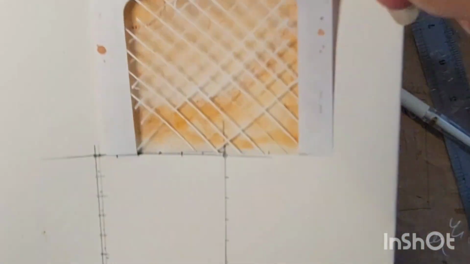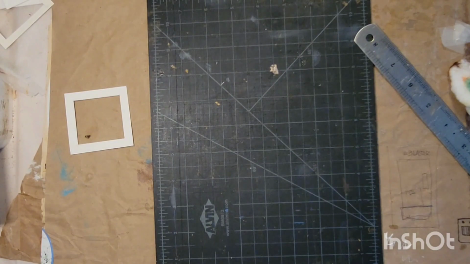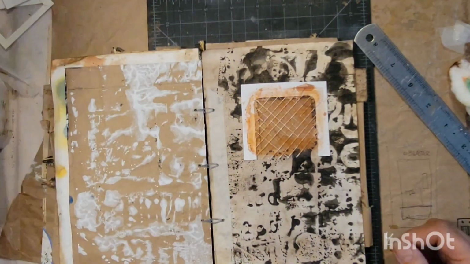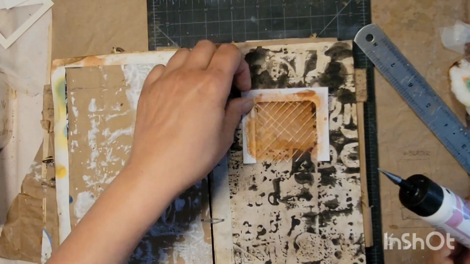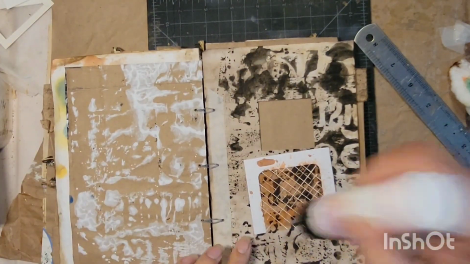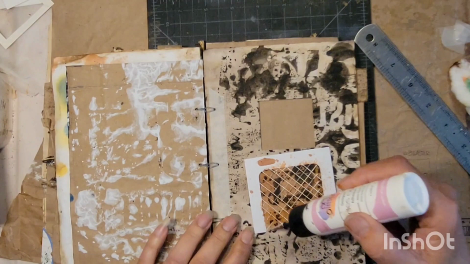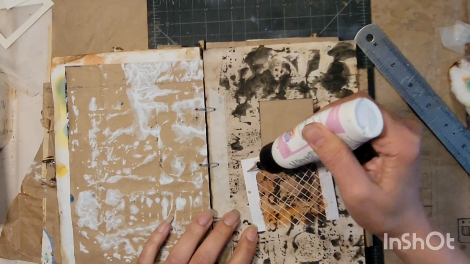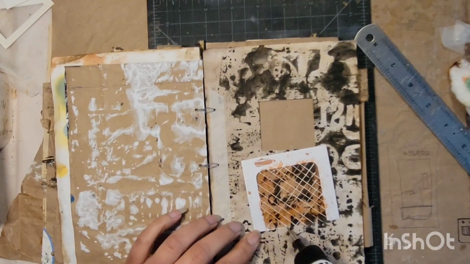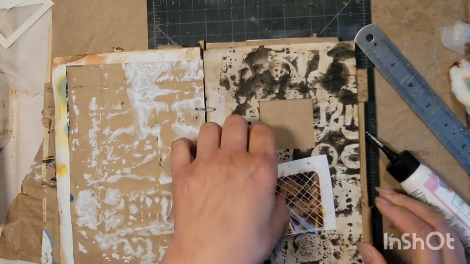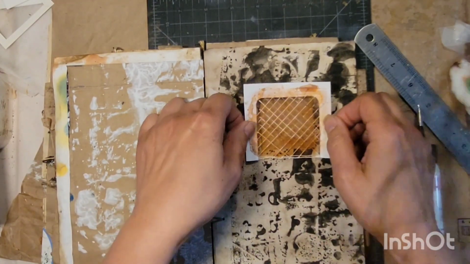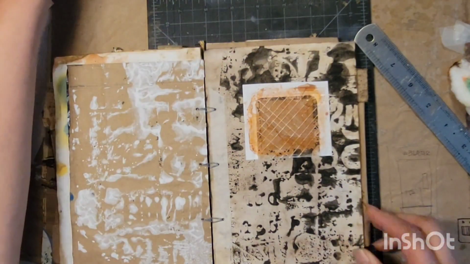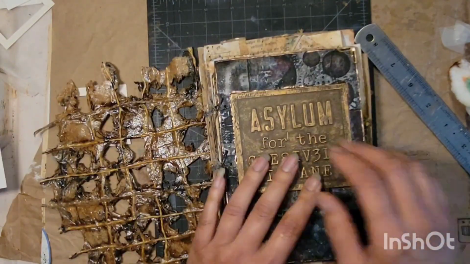All right, so I'm happy with that. And now I'm going to glue it onto my page. This is going to be sandwiched in between the door and the page, just using the glitter glue. Thankfully it had that good piece of paper around the edge. It made it easier for it to glue down and stay, instead of just having to glue down the cellophane part by itself.